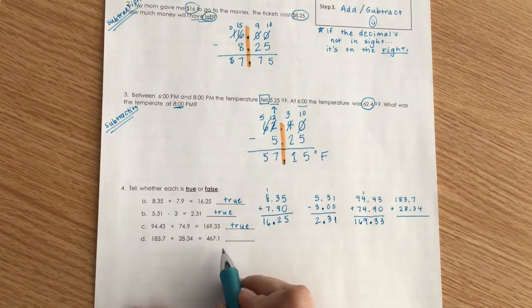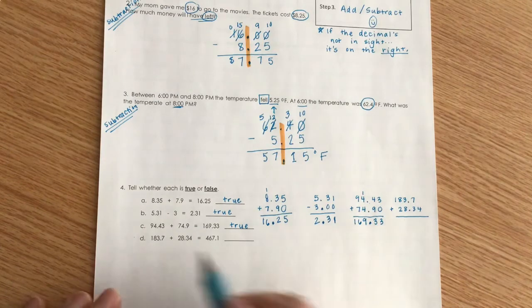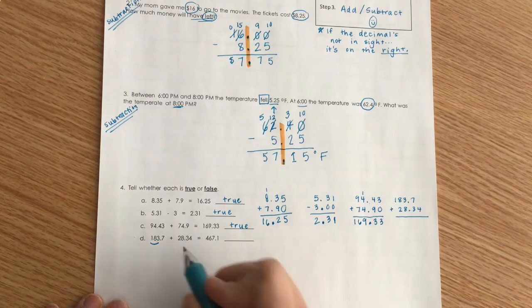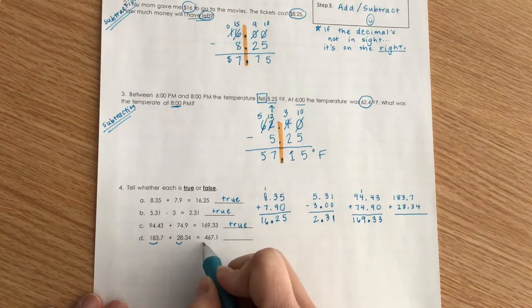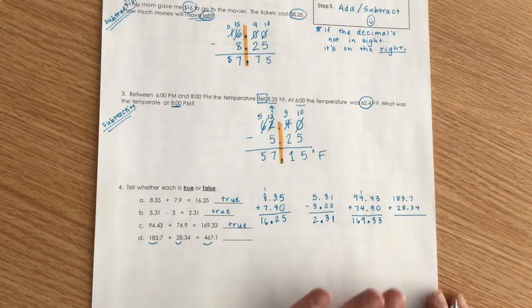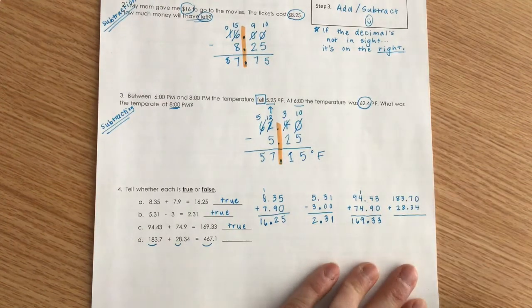So my last one, we are adding 183 and 7 tenths plus 28 and 34 hundredths. Does it equal 467 and 1 tenth? So I'm going to go ahead and tell you right now that just being a mathematician, as we all are in my classroom, 183, which is close to 200, adding 28 is never going to give you 400 and some. So just keep that in mind. But we will go ahead and add just because we need the practice.